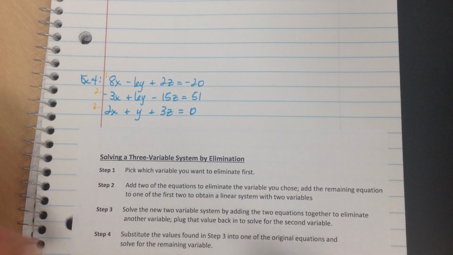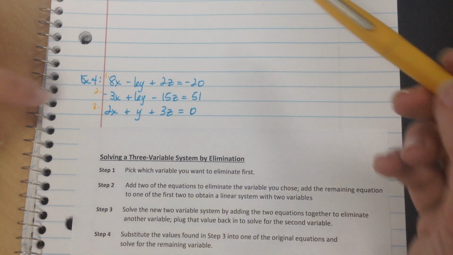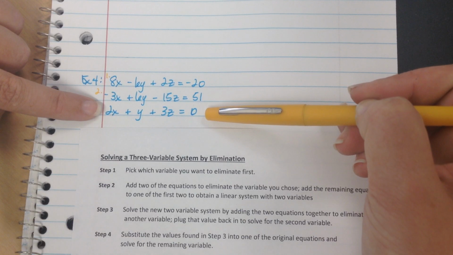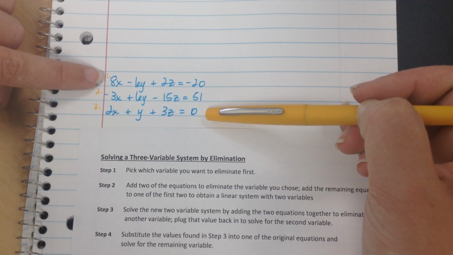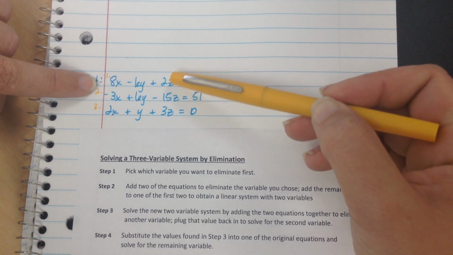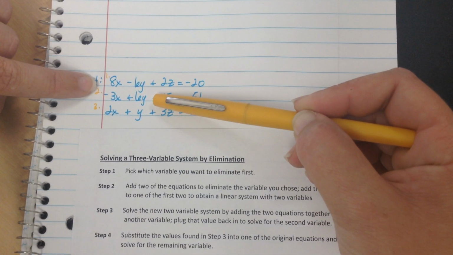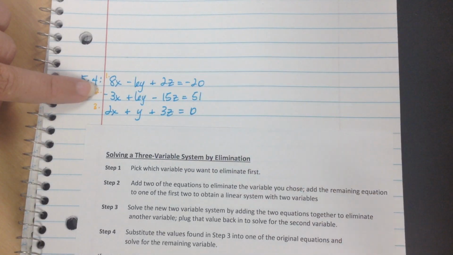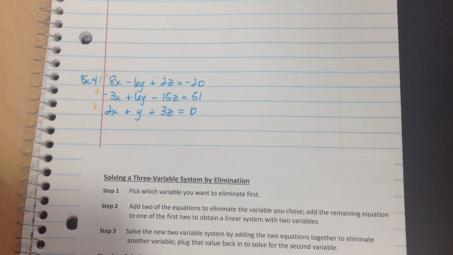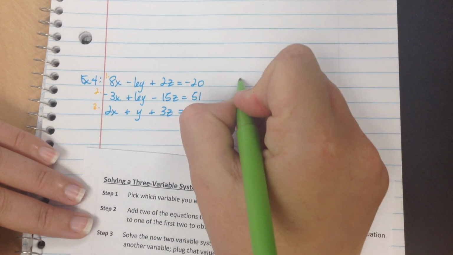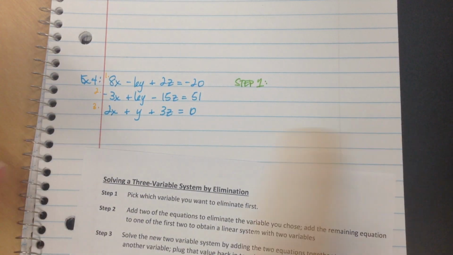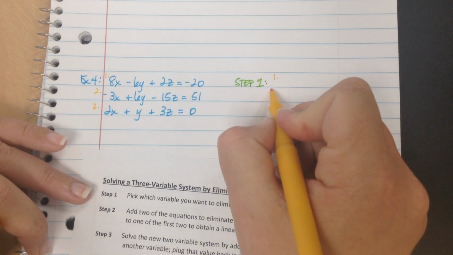So step 1, pick which variable you want to eliminate first. So we want to look at any 2 equations, it doesn't matter which 2, and see if any variable will eliminate automatically. Hopefully you see that with equation 1 and 2, we have -6y and +6y. So if we start with these 2 equations, we can automatically eliminate the y's. That's going to be your step 1. So we want to use equation 1 and equation 2.